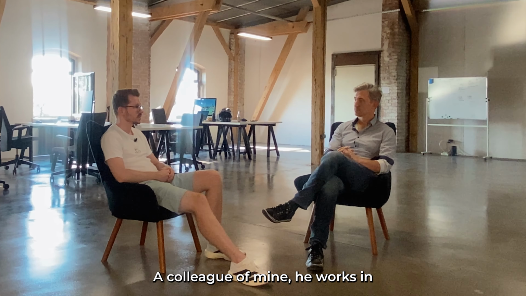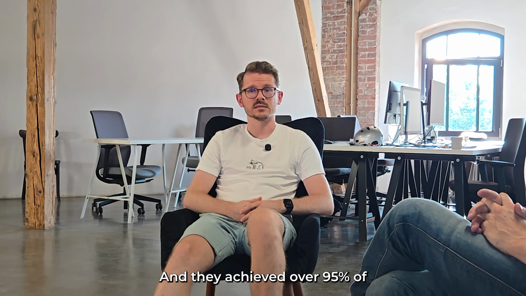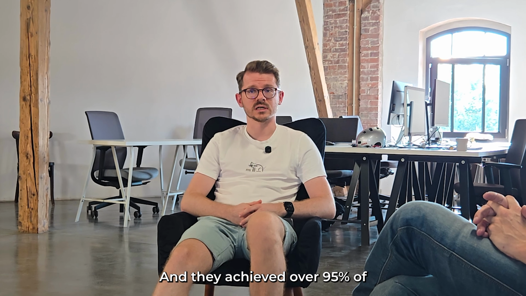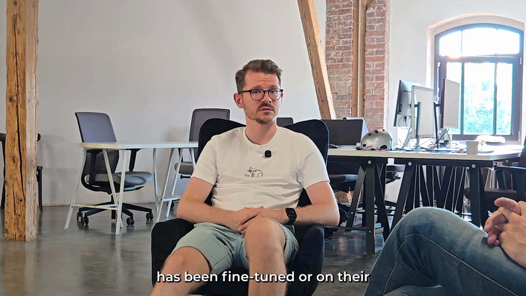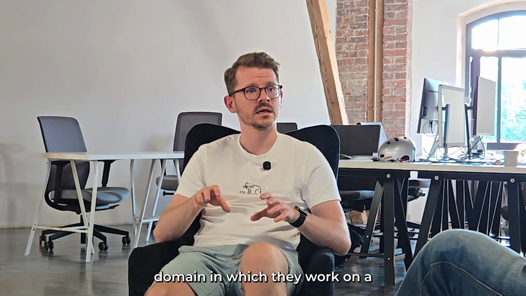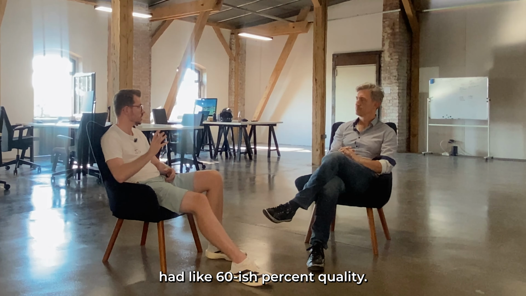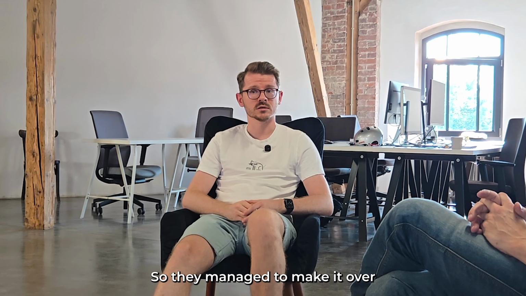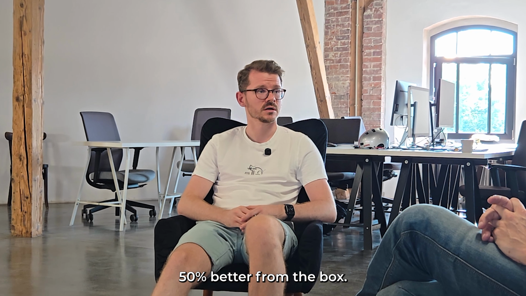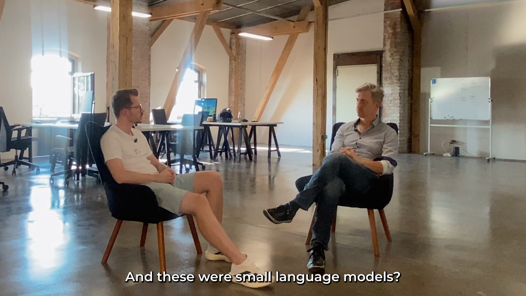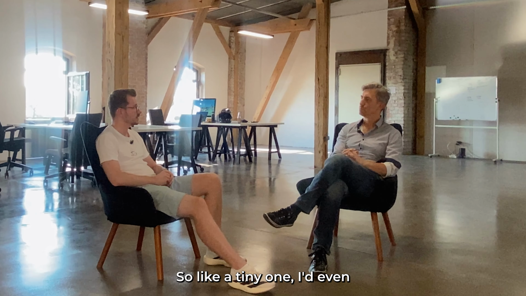A colleague of mine works in legal AI, let's call it this way, and they achieved over 95% correct classification with a model that has been fine-tuned on their domain, in which they work on a daily basis. And the model out of the box had 60-ish% quality, so they managed to make it over 50% better than out of the box. And these were small language models? This was a 1.5B model, so a tiny one, I'd even say.